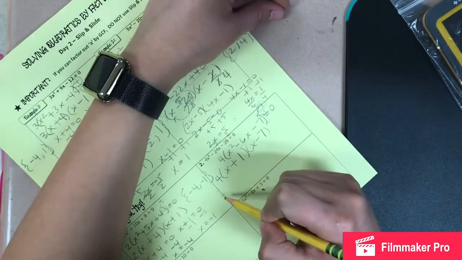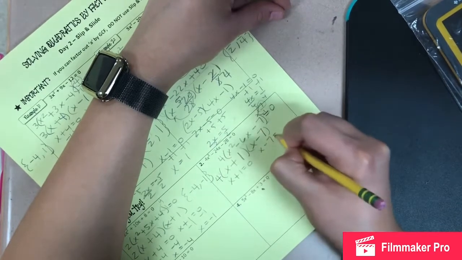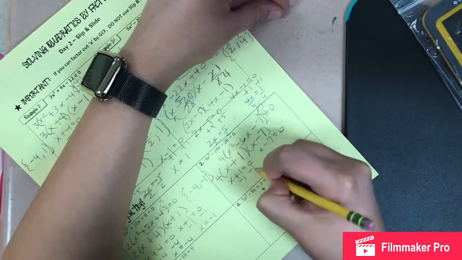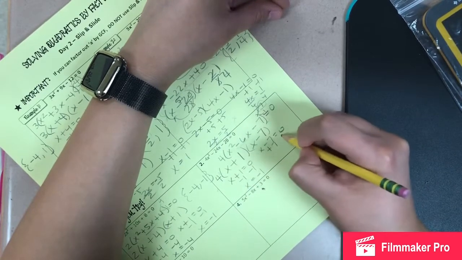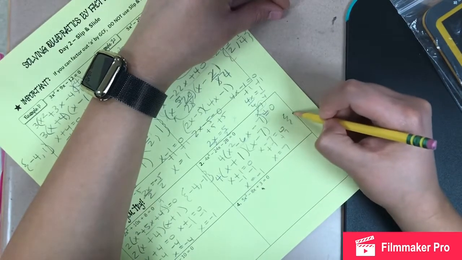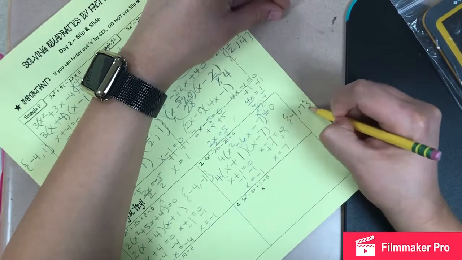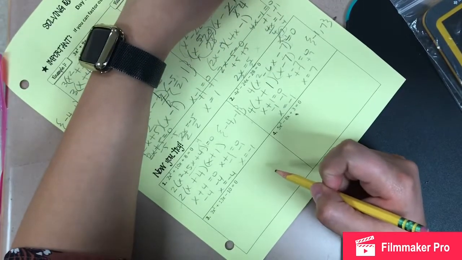4 does not equal 0, so it's not a solution, but x plus 1 equals 0 and x minus 7 equals 0, where I'm going to subtract 1, so my first x-intercept is -1. Here I'm going to add 7, so my second x-intercept is +7, where you'll see it written as a list, -1, 7.